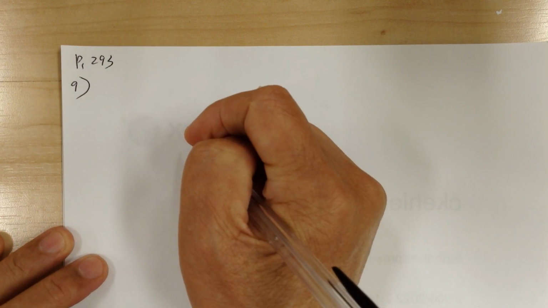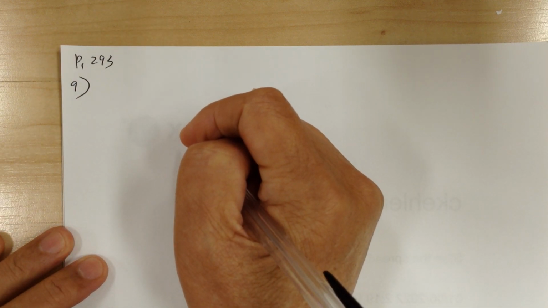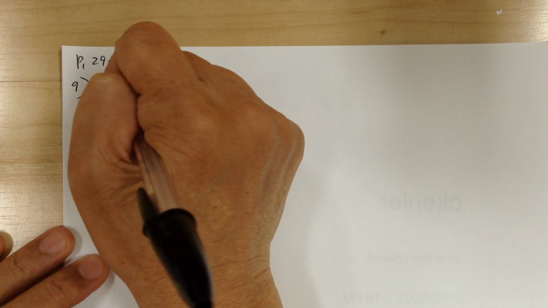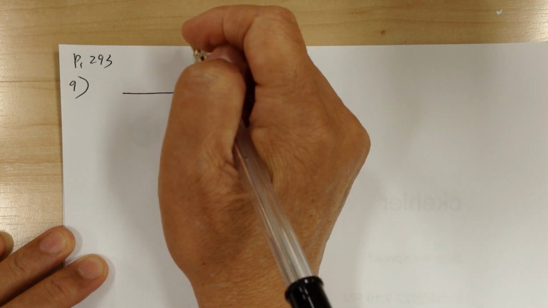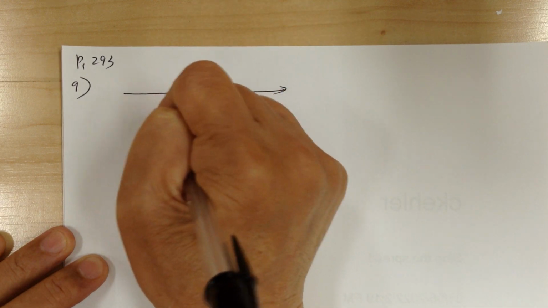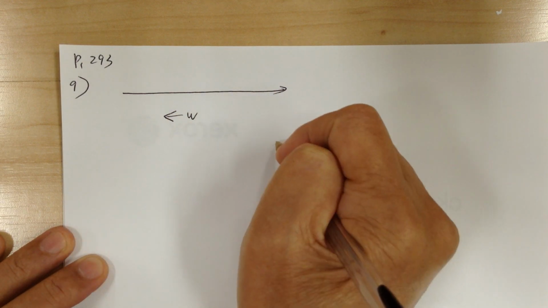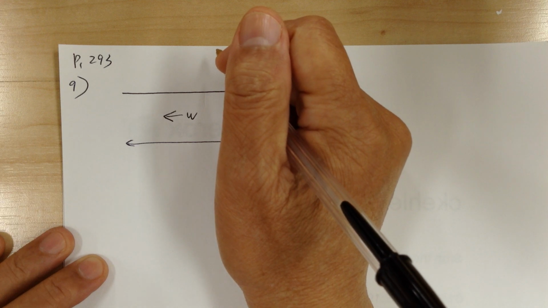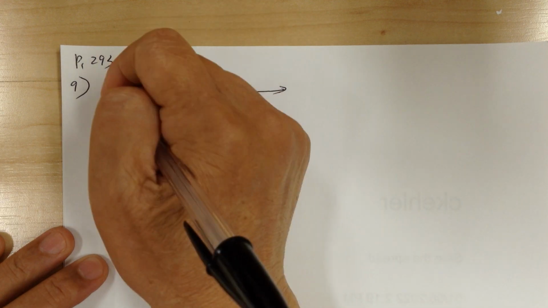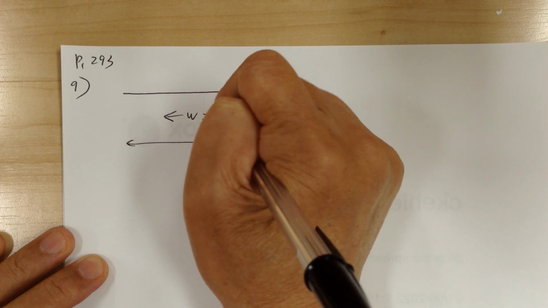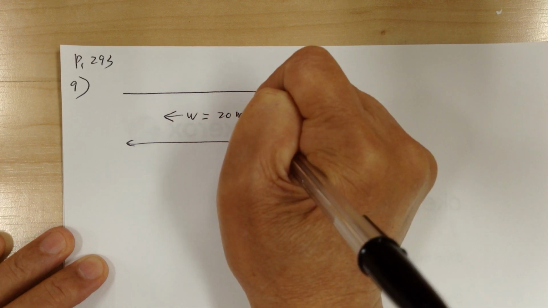Okay, number 9. This is an airplane with a headwind and back home. It's going and the wind is going this way, and it's coming back. When it's going, the wind equals 20 miles per hour.